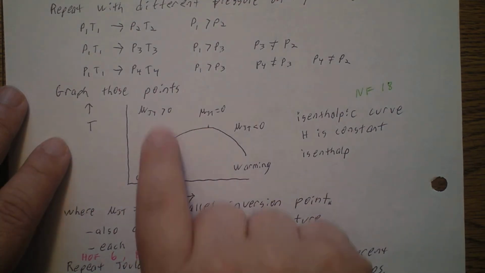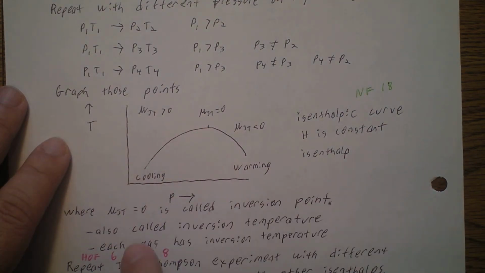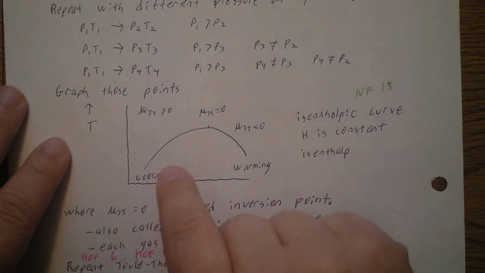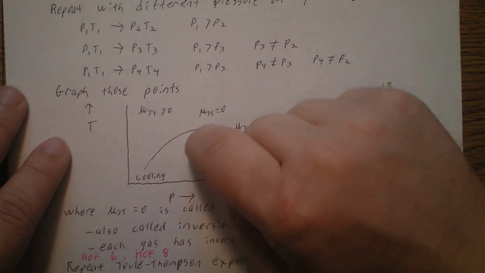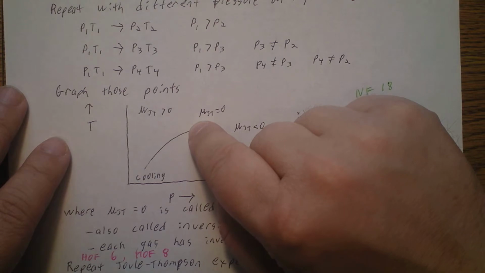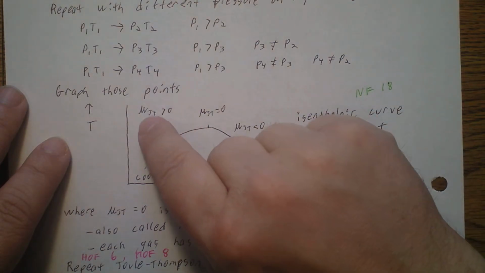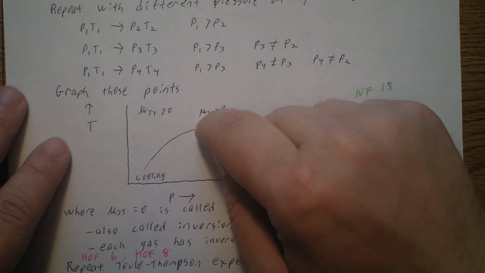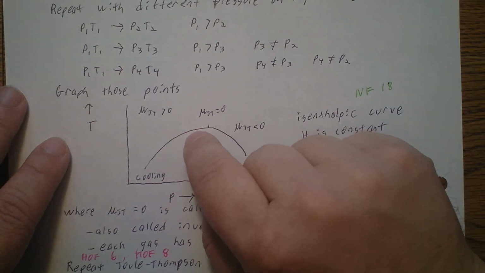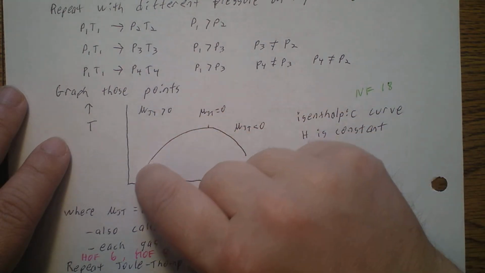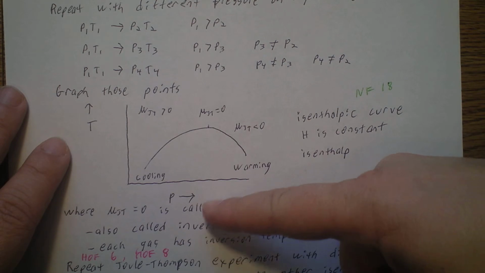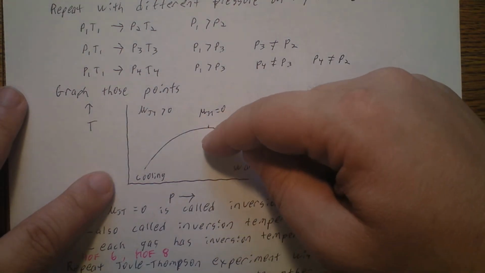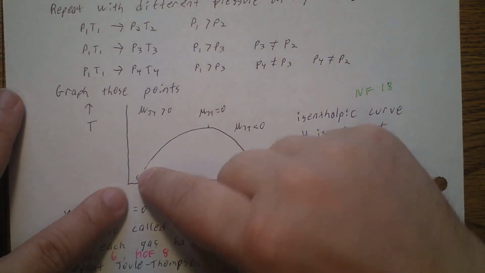Now over here, mu JT is greater than 0, which means the temperature is going to increase with increasing pressure. Wait, I got that backwards. Remember, this is lower pressure, so it's expanding.